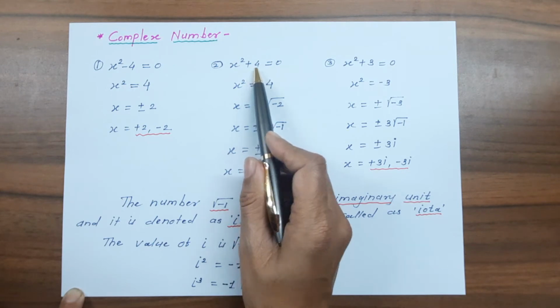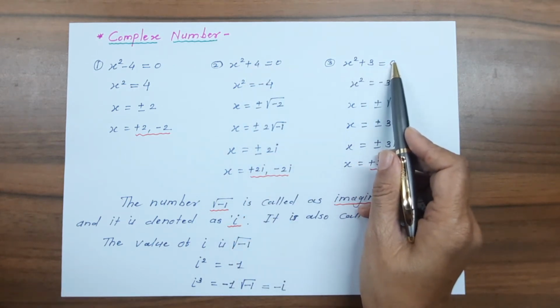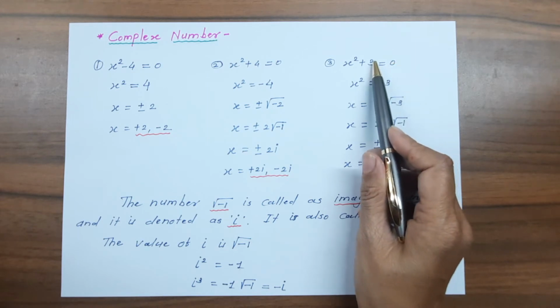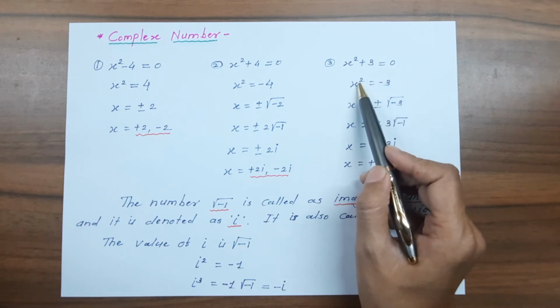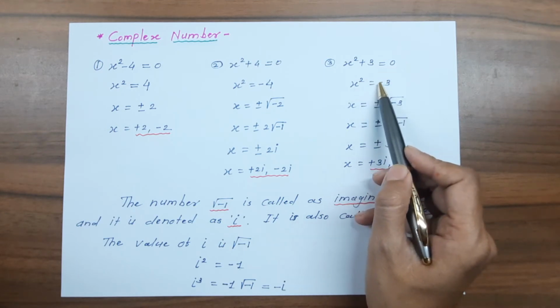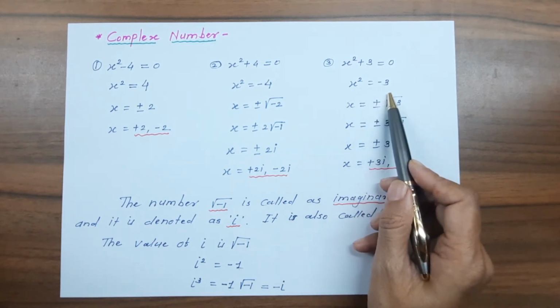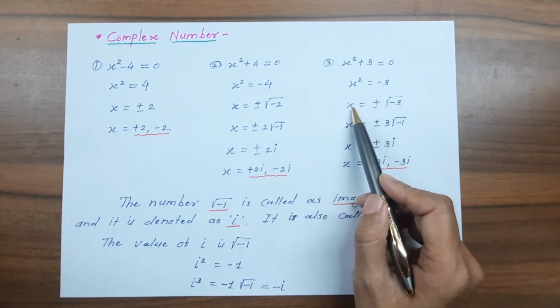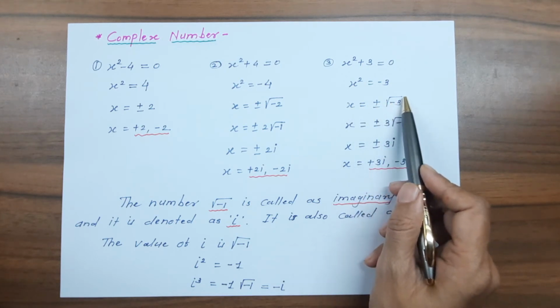Let's see one more equation. x square plus 3 is equal to 0. Here also write this number plus 3 to the right side of the equation. We get x square is equal to minus 3. Now taking square root of both sides, we get x is equal to plus minus under root minus 3.